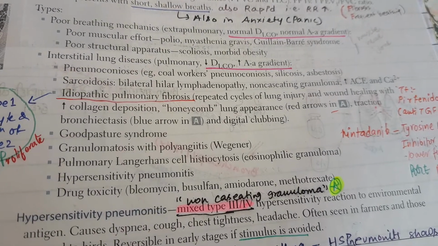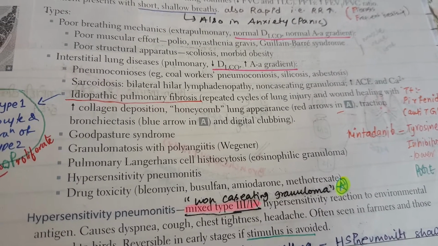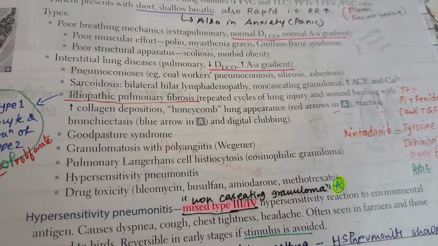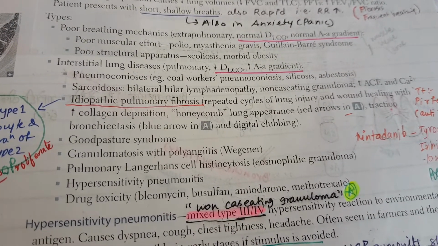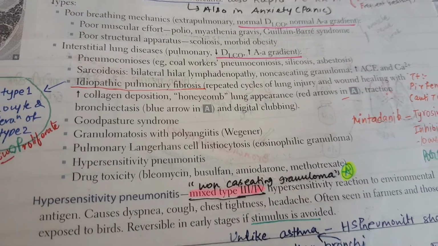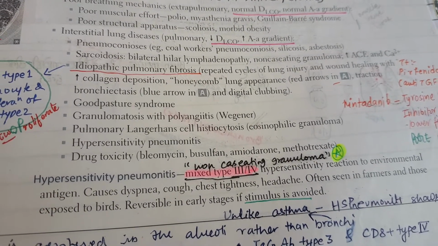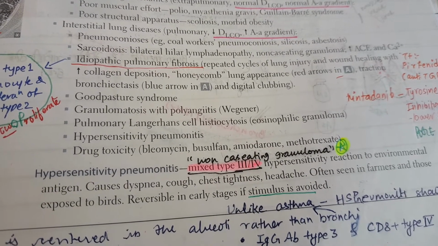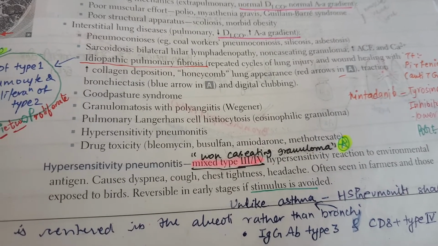Traction bronchiectasis can also occur because the fibrous tissue can dilate the bronchi and may also lead to digital clubbing. So Goodpasture syndrome, granulomatosis with polyangiitis is another cause, and pulmonary Langerhans cell histiocytosis, eosinophilic granuloma, hypersensitivity pneumonitis, drug toxicity, for example bleomycin, busulfan, amiodarone, and methotrexate.